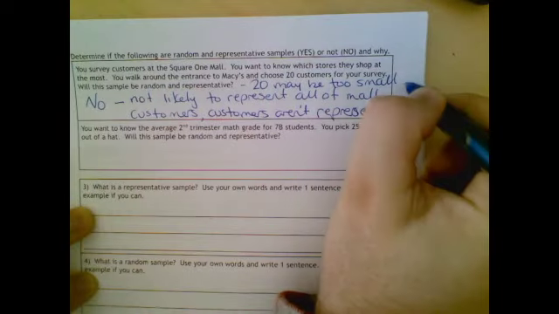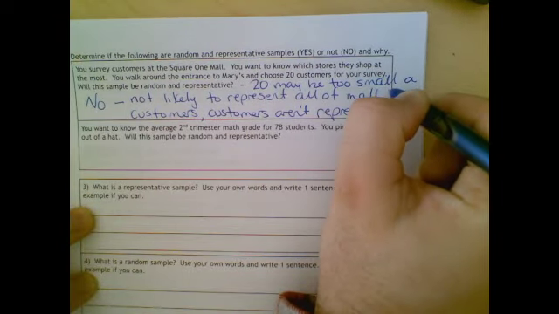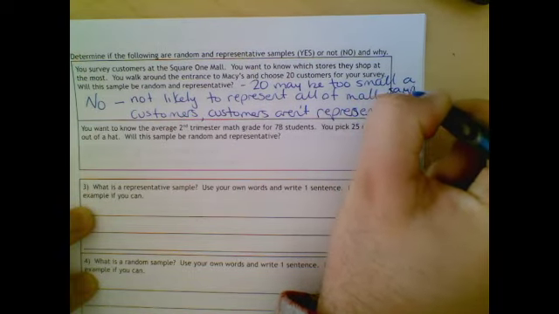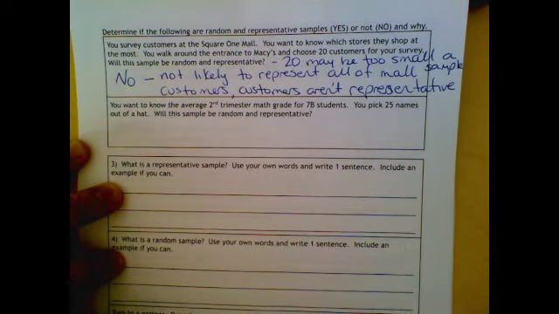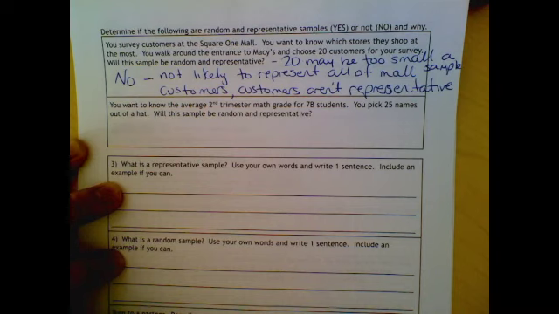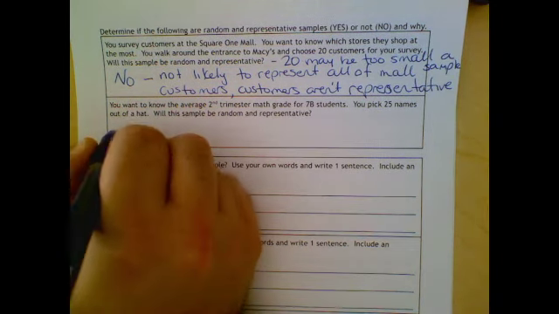So 20 may be too small a sample in order to talk about all of the customers that go to the Square One Mall. You want to know the average second trimester grade for 7B students. You pick 25 names out of a hat. So this is a yes.